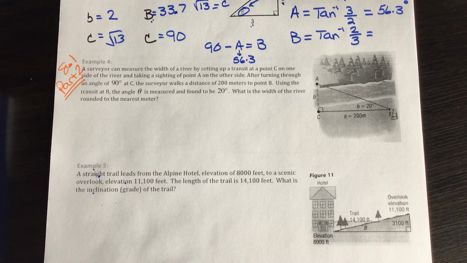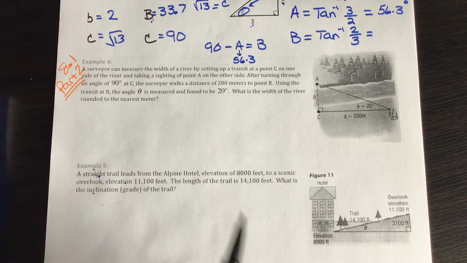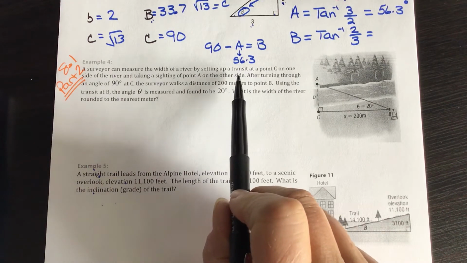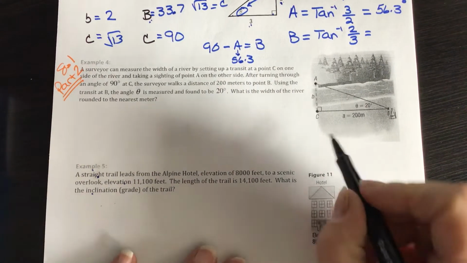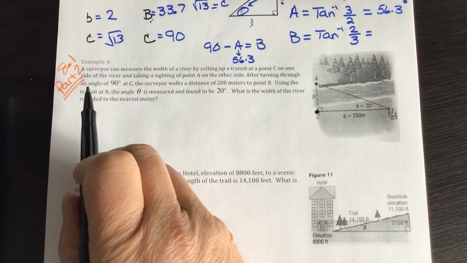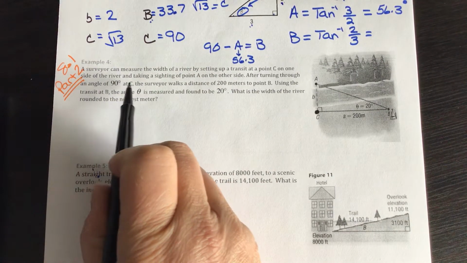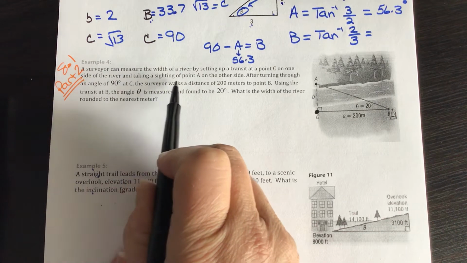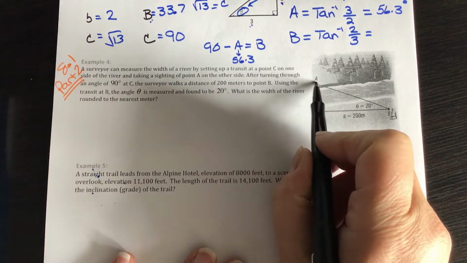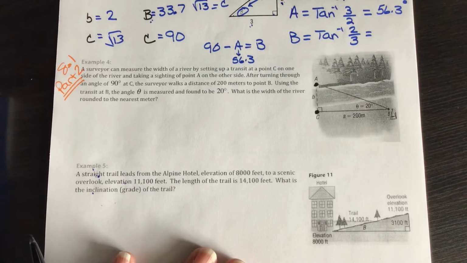All right, so you need to draw those right triangles and label the sides with the information that they give you. In this first problem, it says that a surveyor can measure the width of a river by setting up a transit at a point C. So they're setting up this transit here on one side of the river and taking a sighting of point A on the other side. So here's the sighting, point A on the other side.